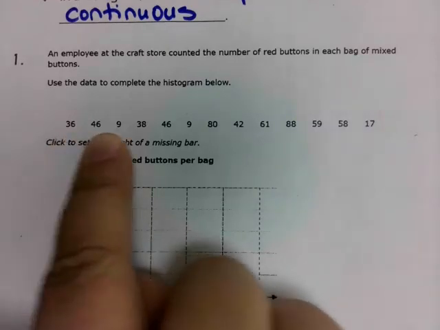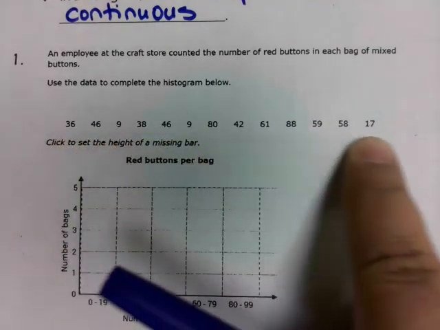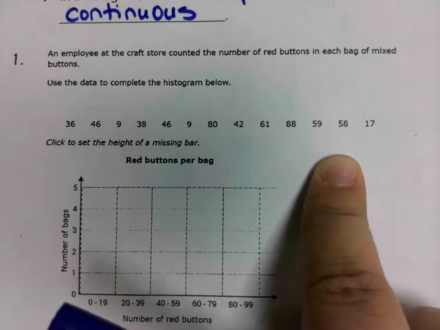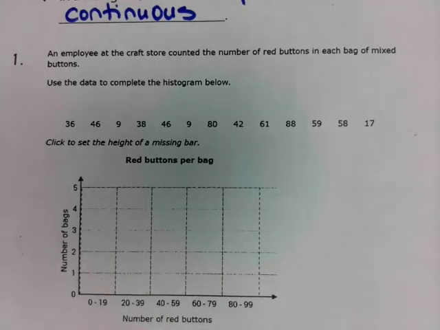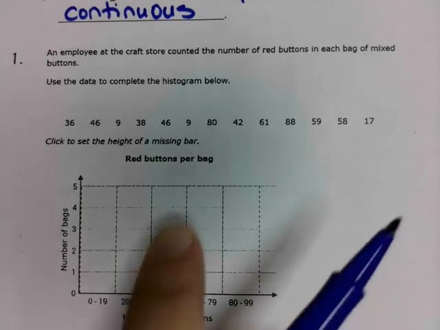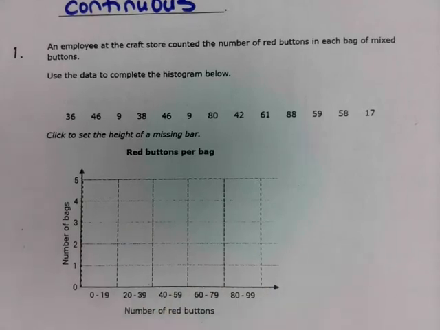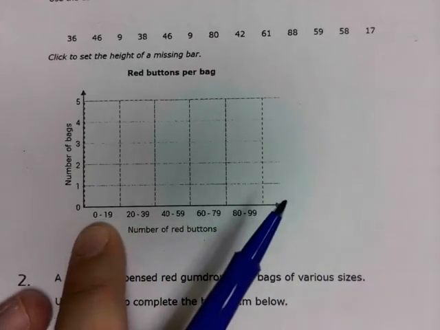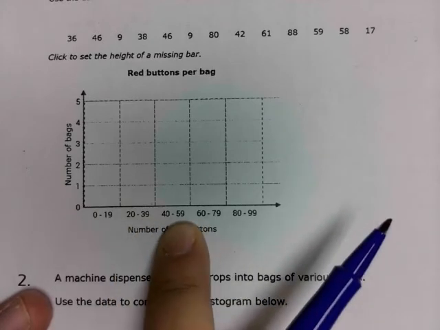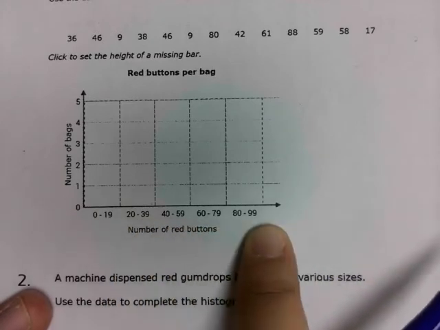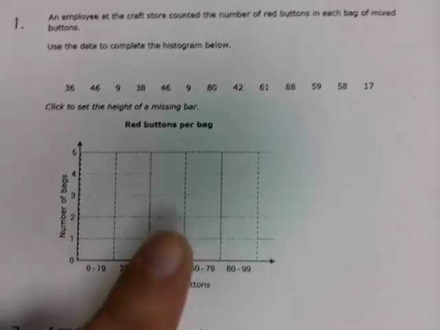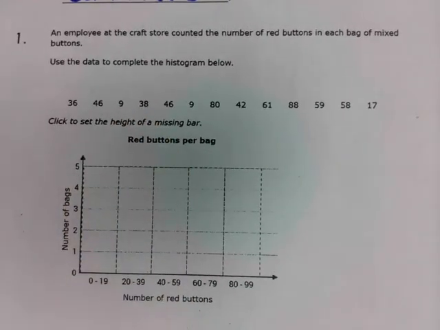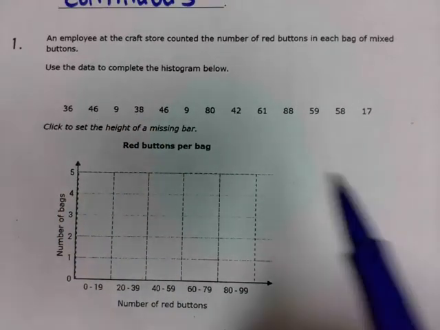So we have all of these numbers, 36. Notice that they're not in order. That's the first thing I would do, put them in order, just like we do with any data set. Then we have this graph down here with the intervals already given: 0 to 19, 20 to 39, 40 to 59, 60 to 79, and 80 to 99. First we're going to put this data in order. You should always do that with any data set you're given.